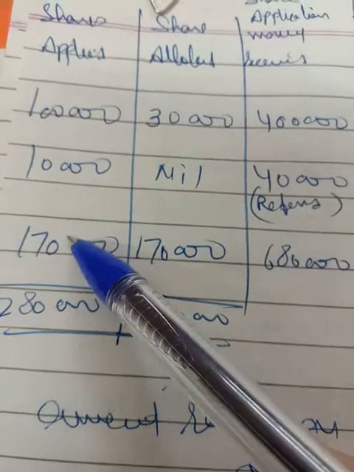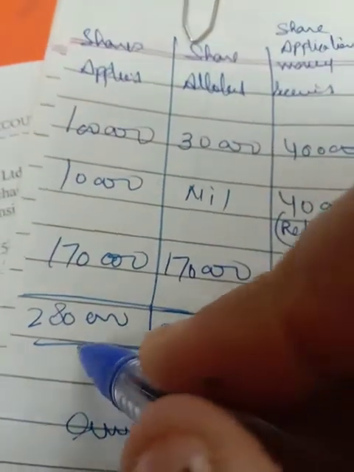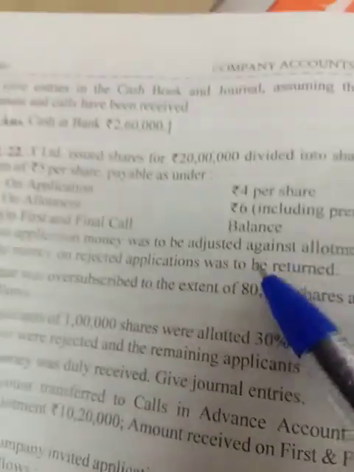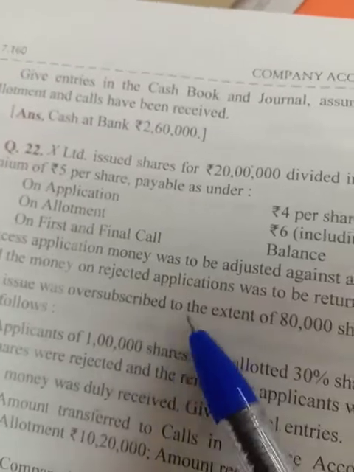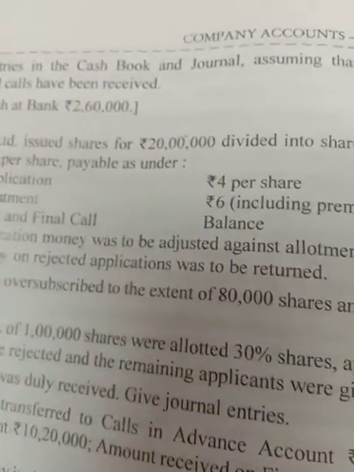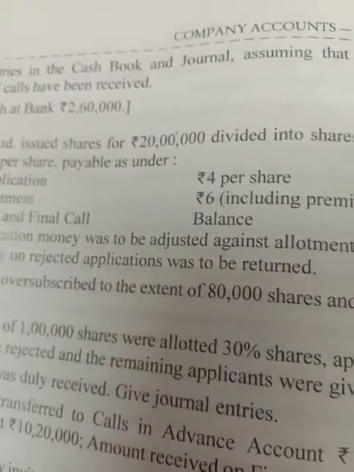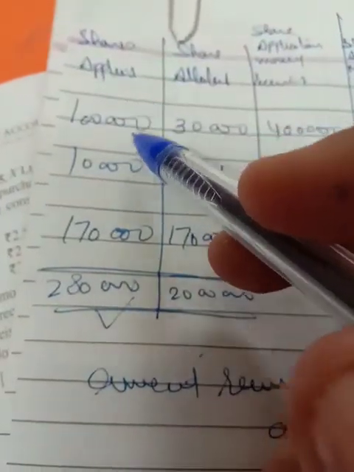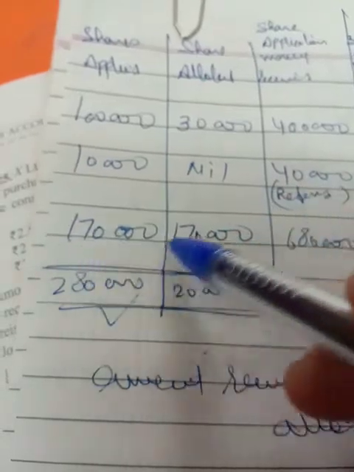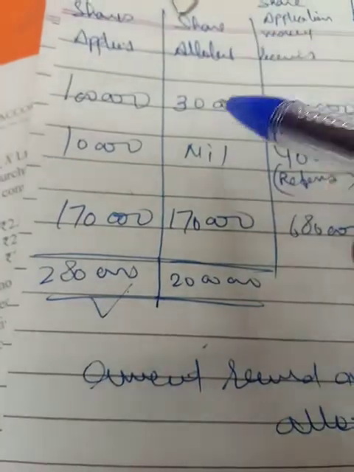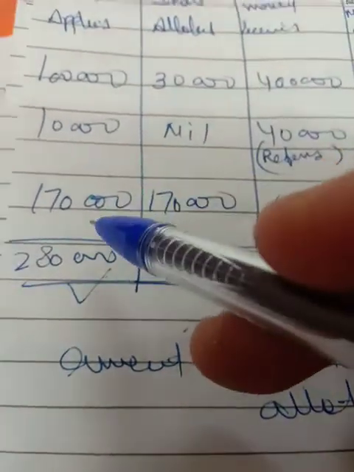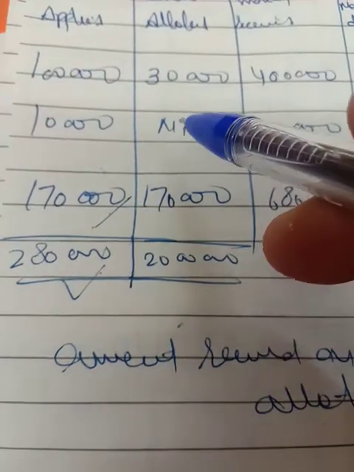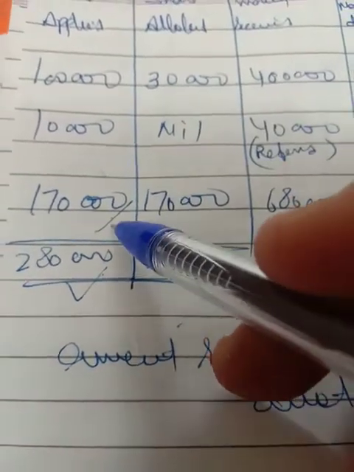Now the remaining shares: we know this amount, because they have said in the question that the issue was oversubscribed to the extent of 80,000. That means 2,80,000 shares have been subscribed by the public. So this amount I know, 2,80,000. I have deducted 1 lakh and then 10,000. Then the remaining 1,70,000 is for shares applied, and then shares allotted. Definitely the remaining shares allotted and applied are the same, 1,70,000, 1,70,000.